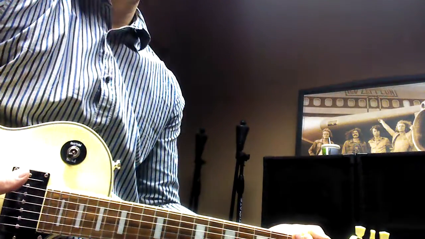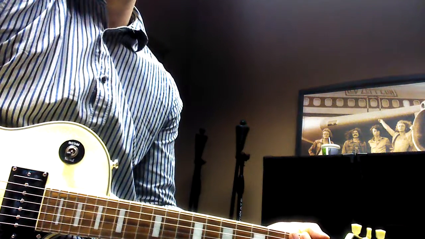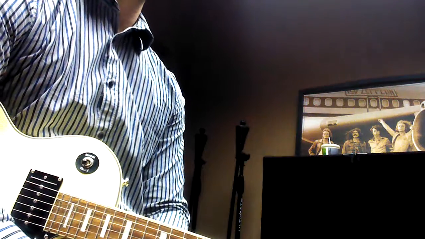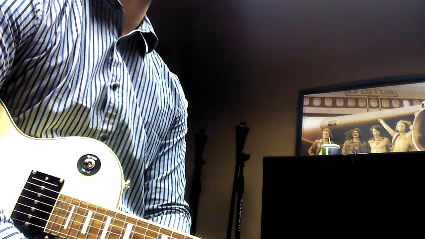Trying to figure out Wild Thing in the key of A. We could do it as open chords or bar chords. And there's my A, right? Yeah, right there. What to put with it, I'm not sure.